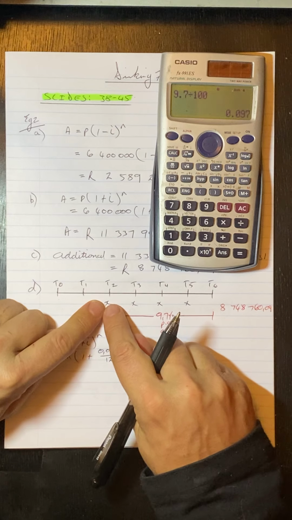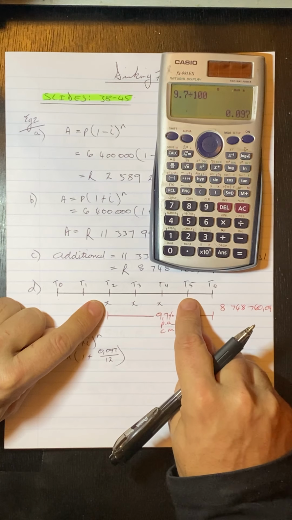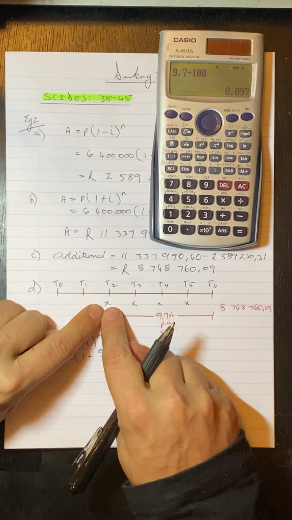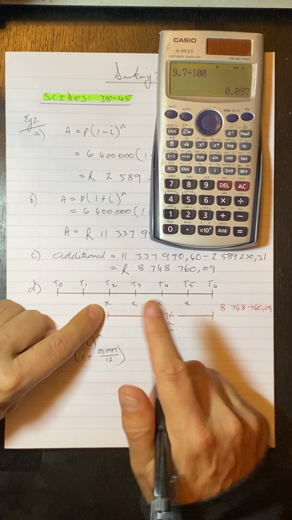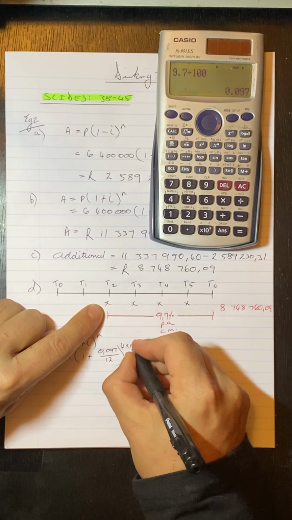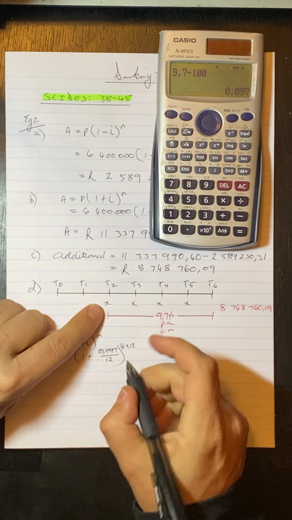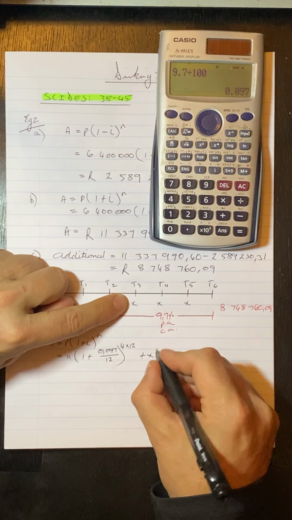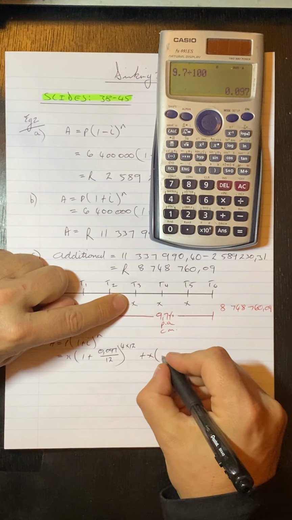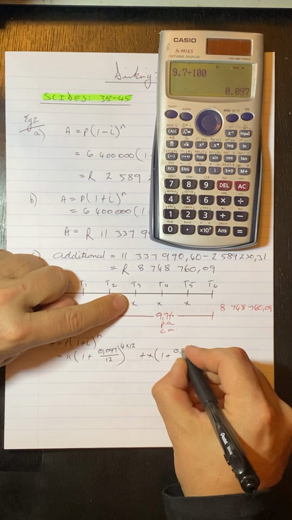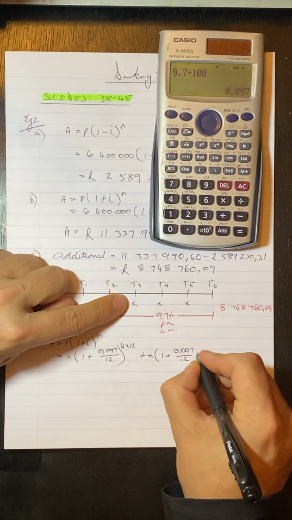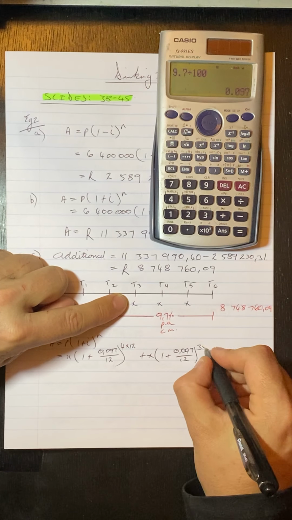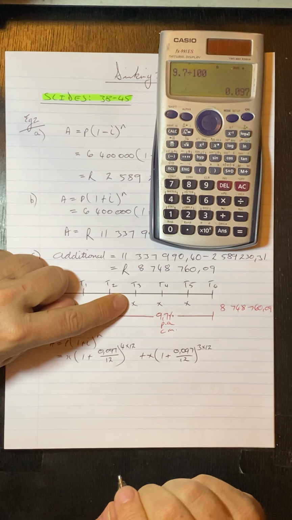Now this is going on for 1, 2, 3, 4 time periods to the end there. So we're starting here, 1, 2, 3, 4. So that's 4 times 12 for the compound period. Then let's move on to the next X plus X. Interest rate is still the same, 1 plus 0.097 over 12. Now this is going for 1, 2, 3 time periods, multiplied by 12 for your compound period.